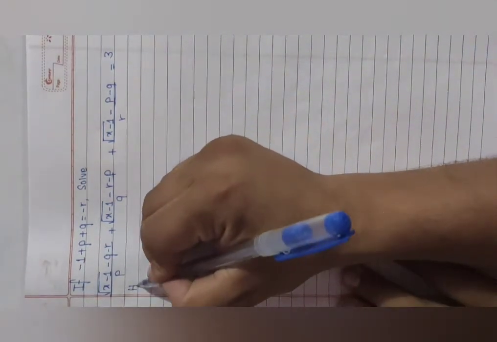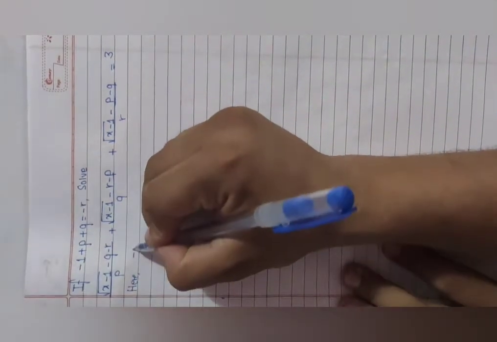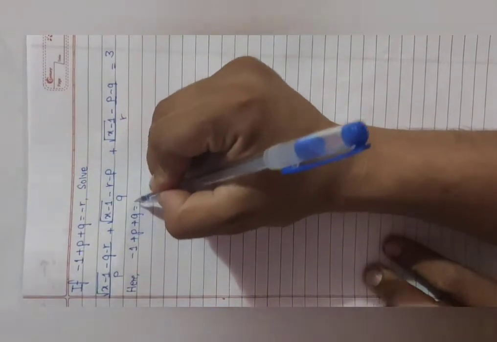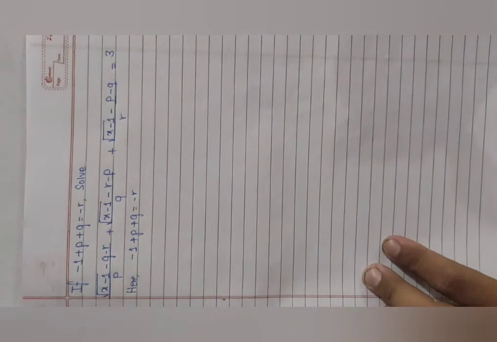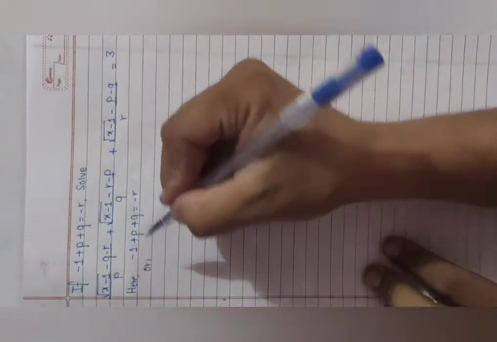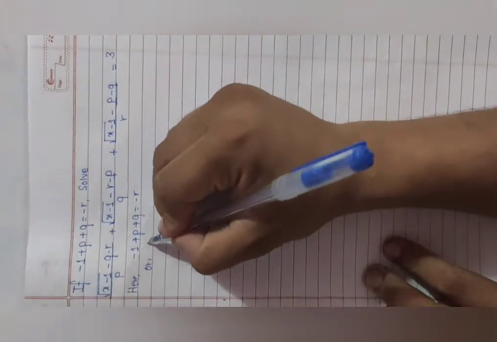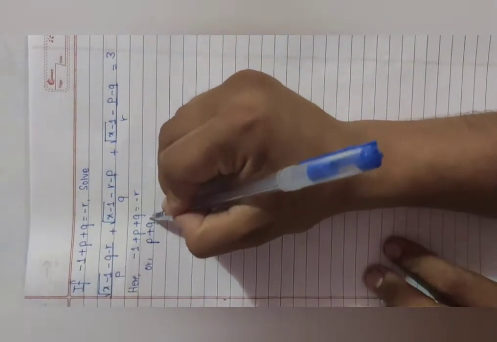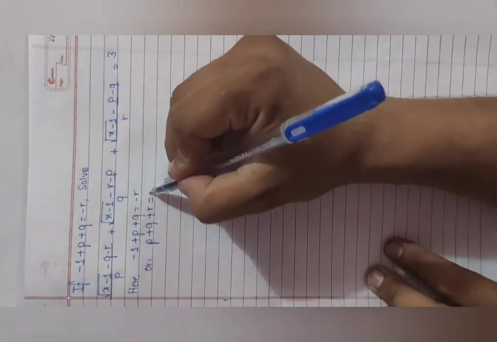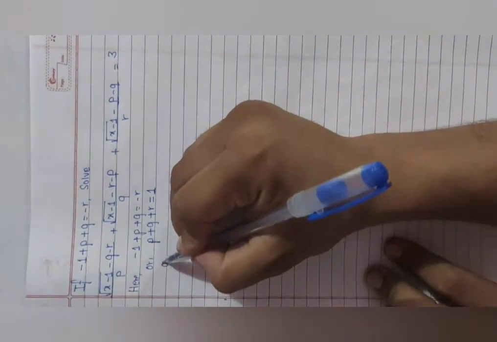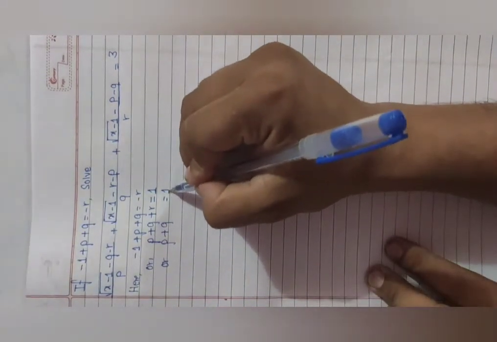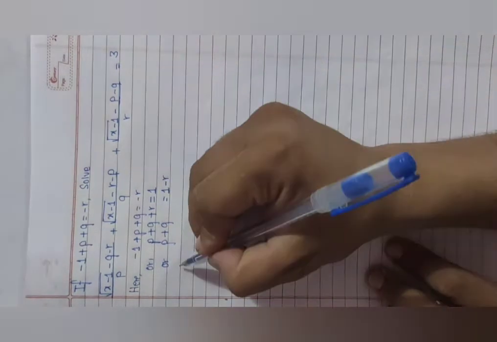So here we have that minus 1 plus p plus q equals minus r. Now from here I'm going to get the values of a few terms. If I move this minus r before the equals sign, it becomes plus r. So I'll have p plus q plus r equals, if I take this minus 1 after the equals sign, it becomes plus 1. Now from here I can get the value of p plus q. The value of p plus q will be 1 minus r, since plus r goes back and becomes minus r.